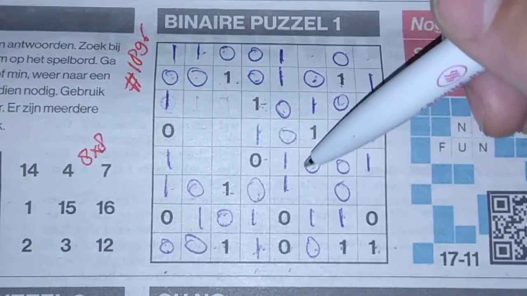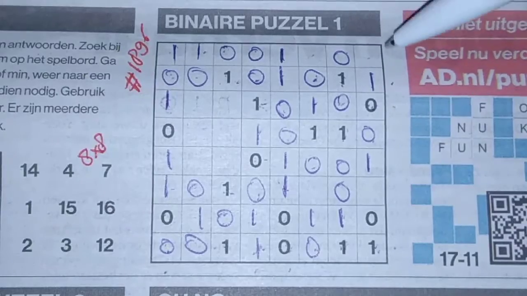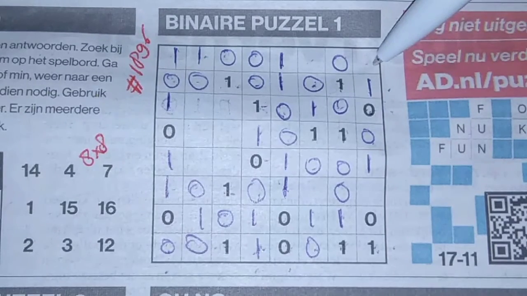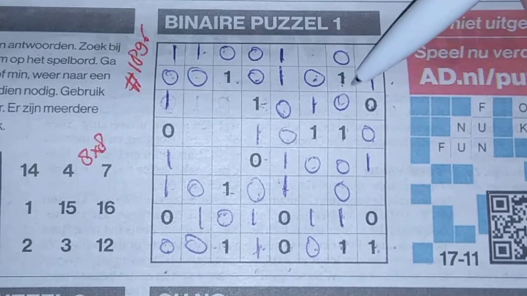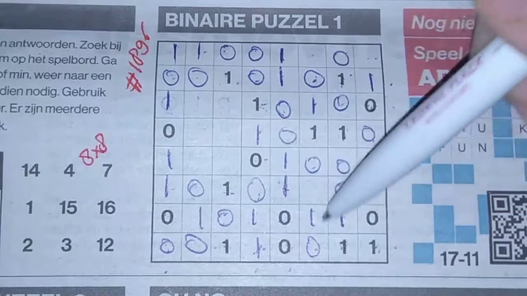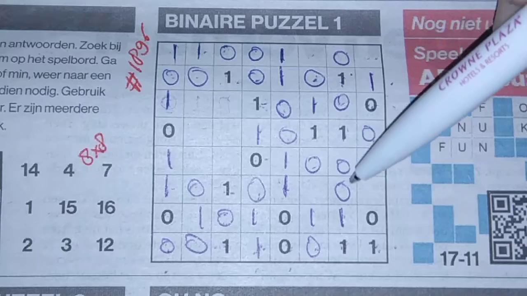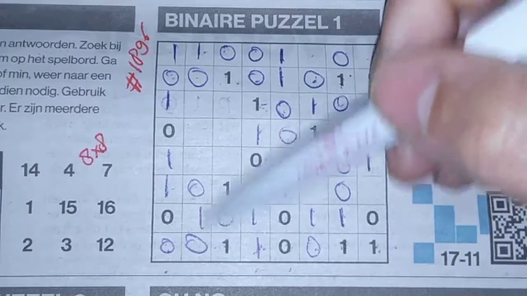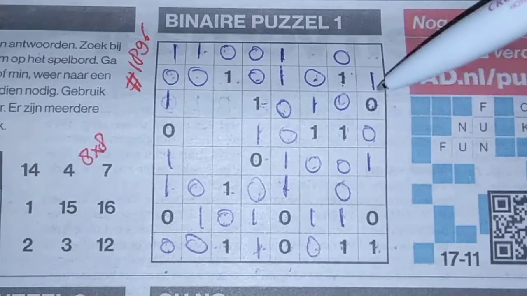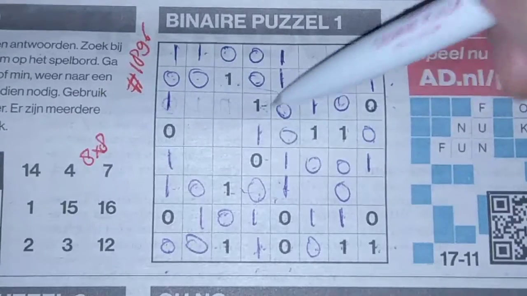Let me think. 1, 2, 3. 1, 2, 3. Yeah. We have 101. 01. And we do not have a 01 here, so I cannot compare with the columns. That's strange. Alright, 010 then. 010. Need to compare it with the rows. 10. Do we have a 10 here? No.